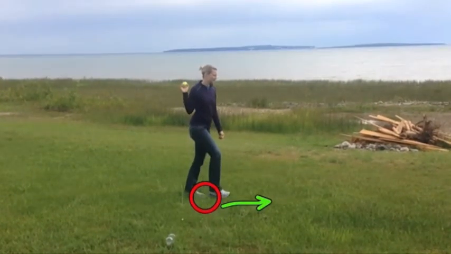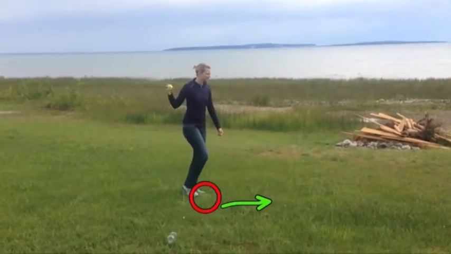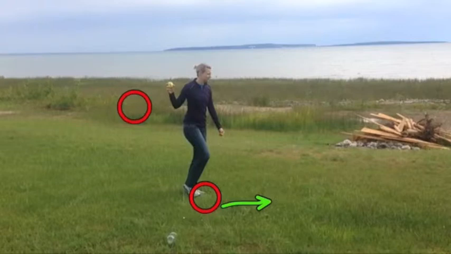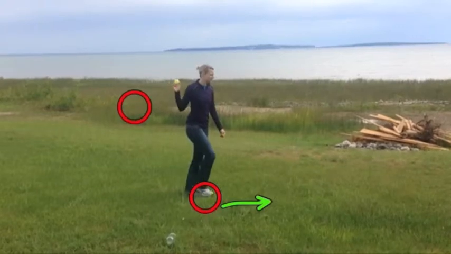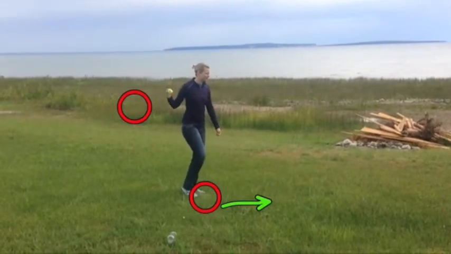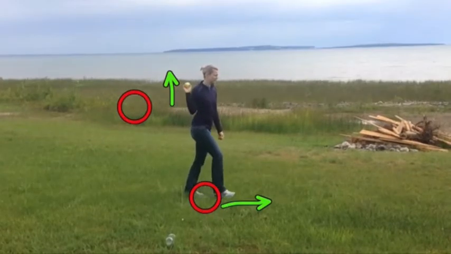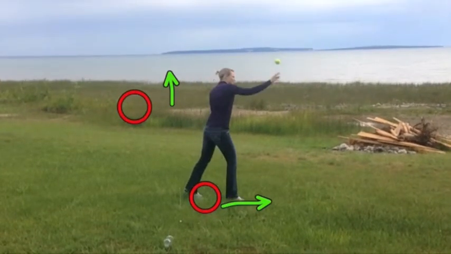The second thing is that when she draws the ball back, she should be drawing it further out away from her body, extending her elbow out. And when she goes to throw and follow through, her elbow should be up closer to her ear so that she's not pushing the ball.